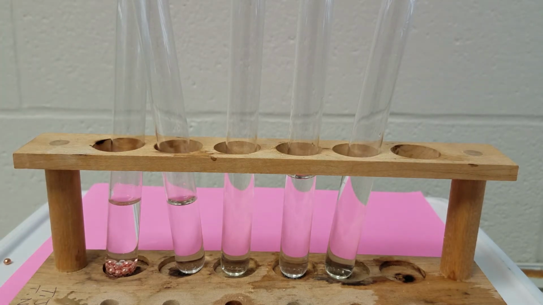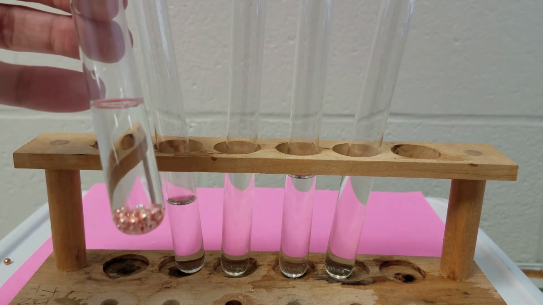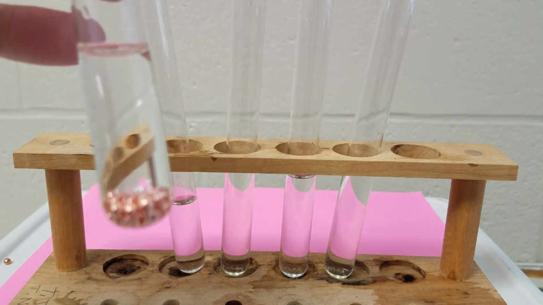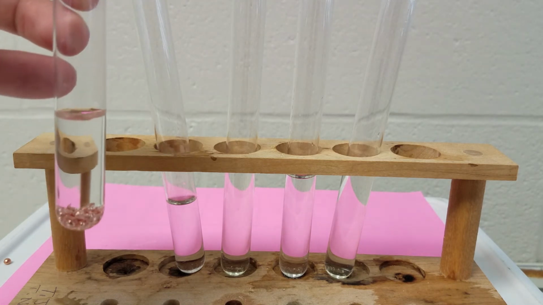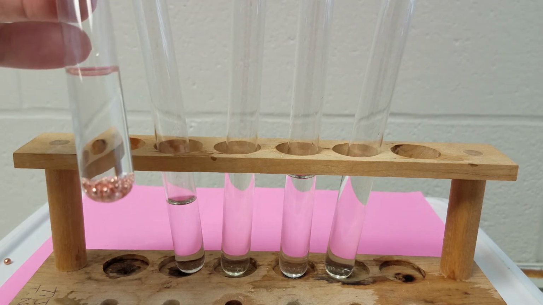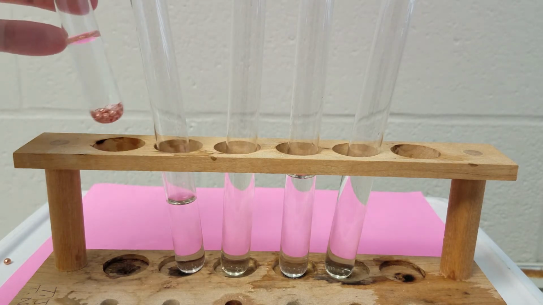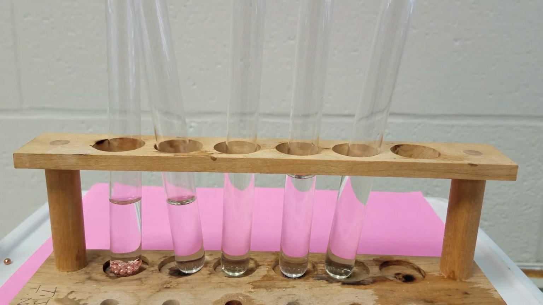So when you look, after we've added the copper to the hydrochloric acid, you don't see anything that has happened. The copper's just sitting there in the hydrochloric acid. So in this example, we don't have a reaction that has occurred. So we just write no reaction. And when you're writing this in a chemical formula, you put NR for no reaction.